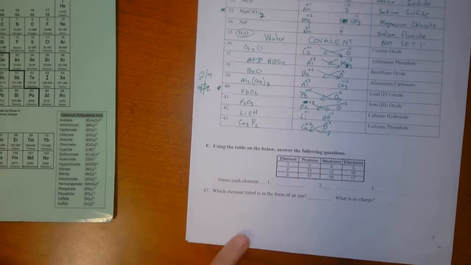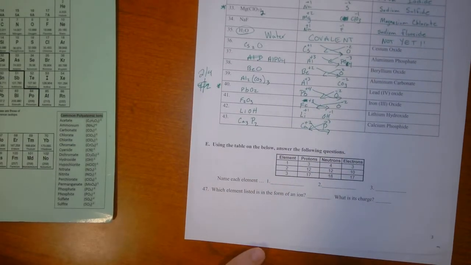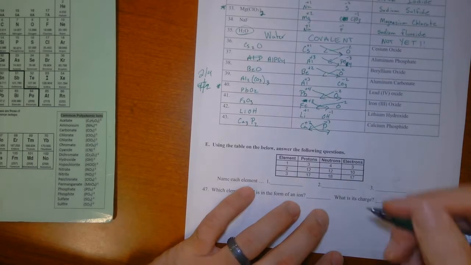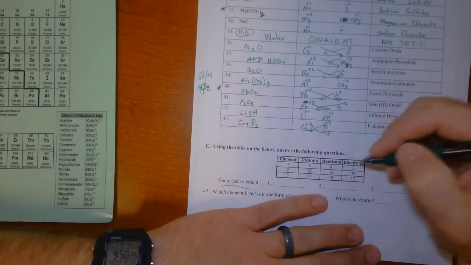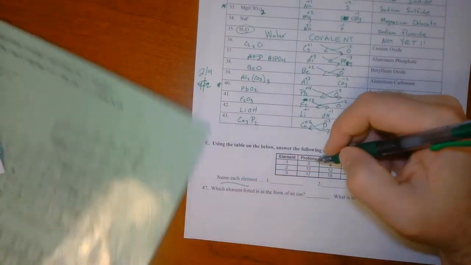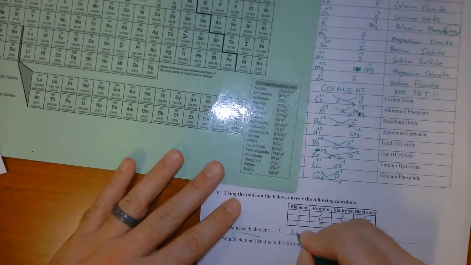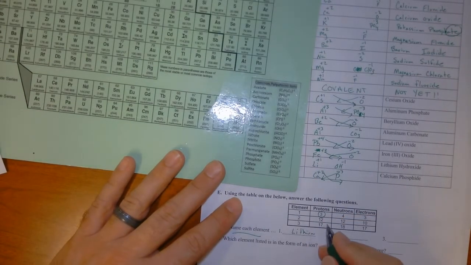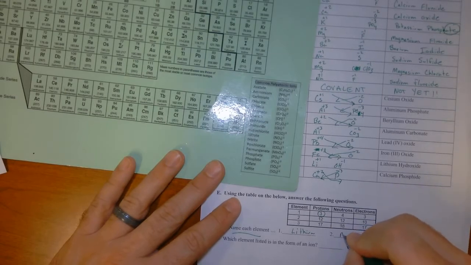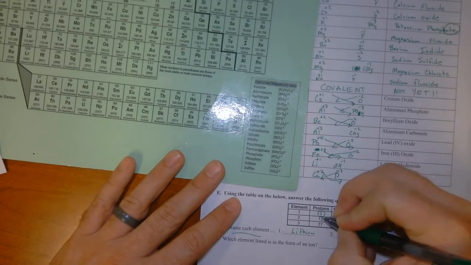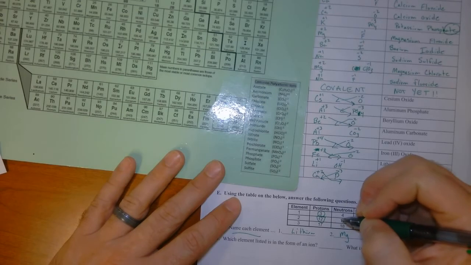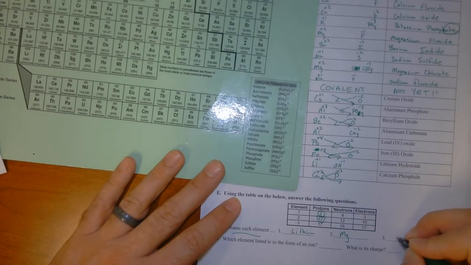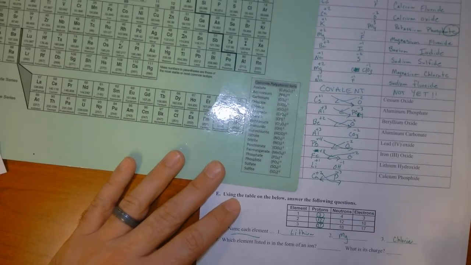If we come down here, use the table below to answer the following questions. Name each element. So number 1, so when I want to name or identify, I'm purely looking at the number of protons. So element 1 is lithium because it has 3 protons. Element 2 is magnesium because it has 12 protons. And element 3 is chlorine because it has 17 protons, okay?